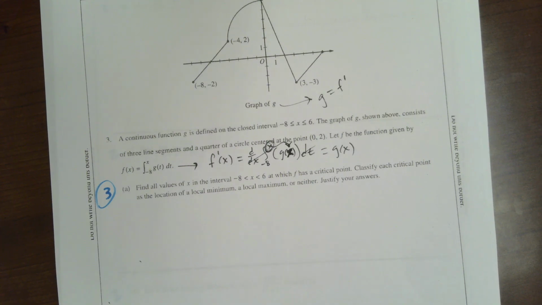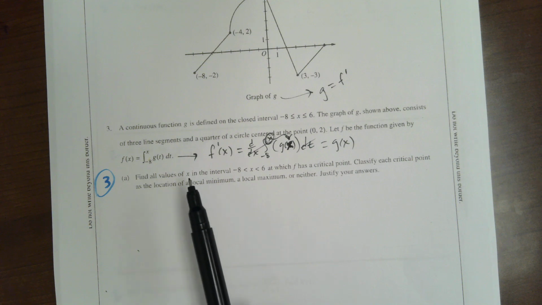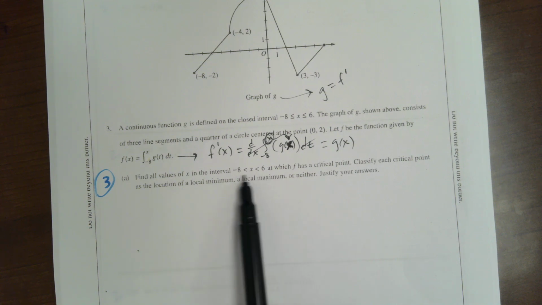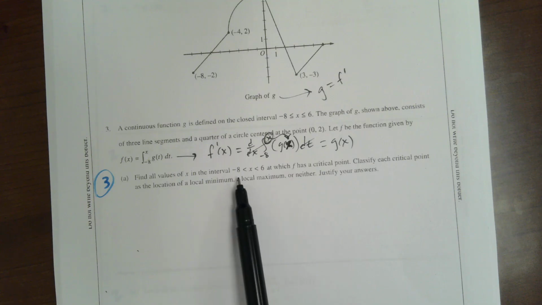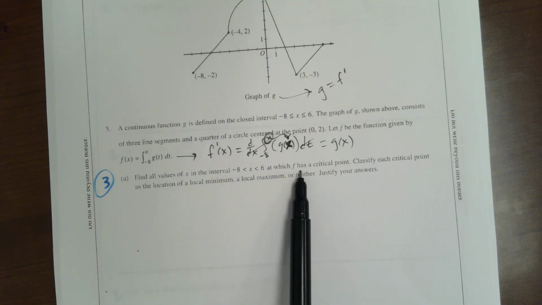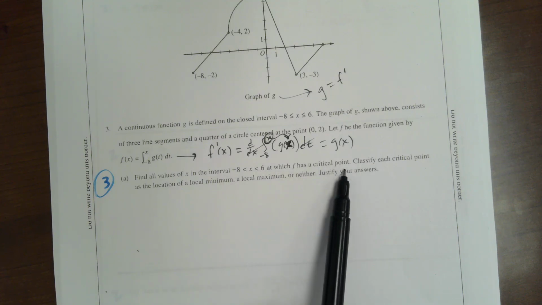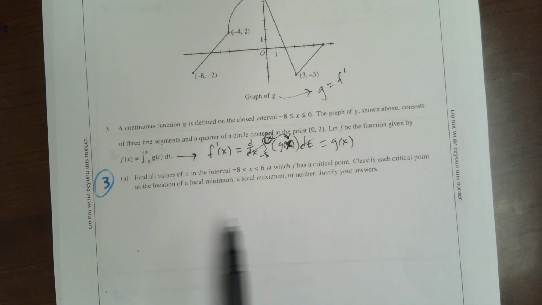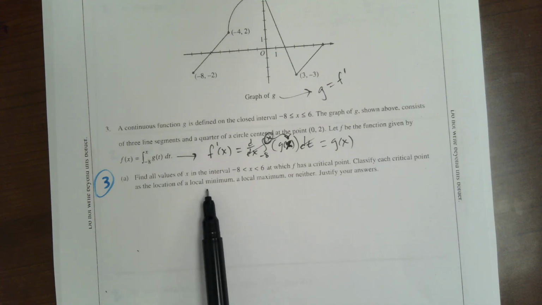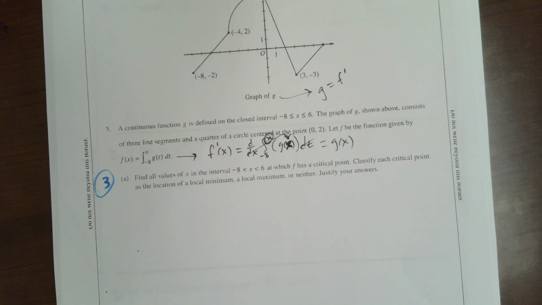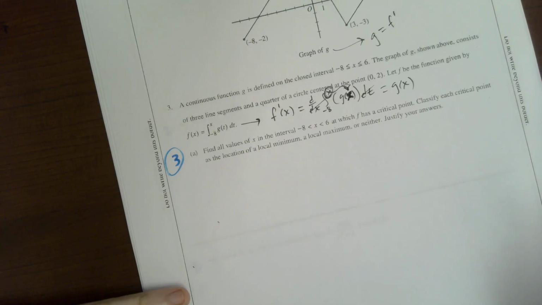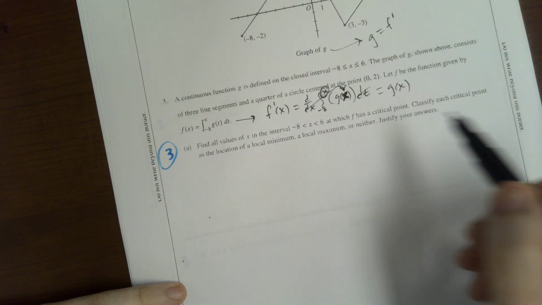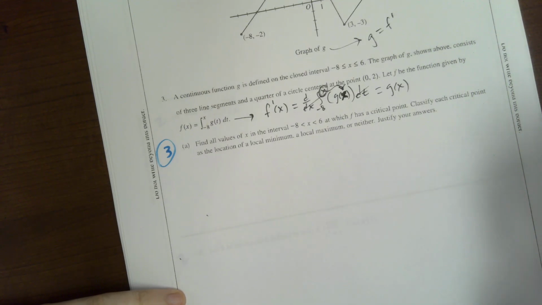Okay, so find all values of x in this open interval, so not including the endpoints, at which f has a critical point. Classify each critical point as the location of a local minimum, a local maximum, or neither. Justify your answers. So I'm looking for where f has a critical point.